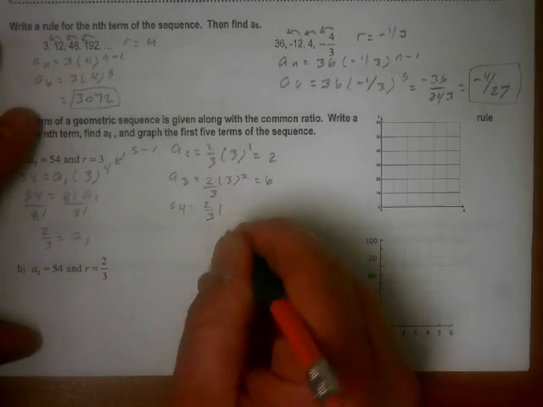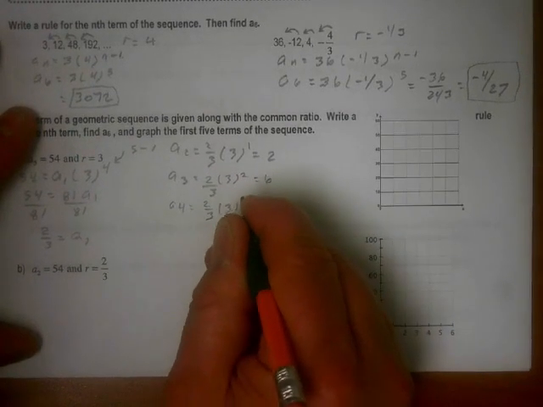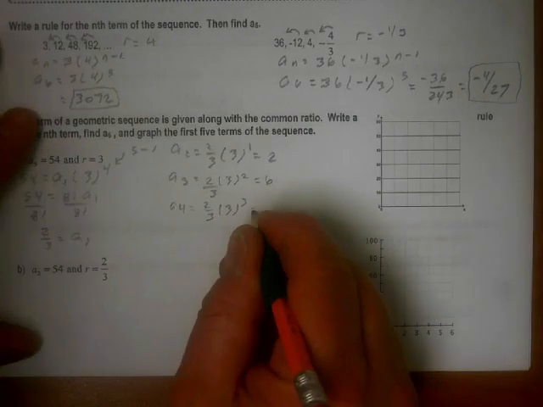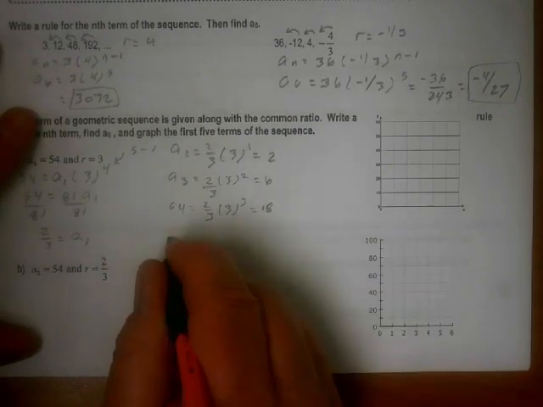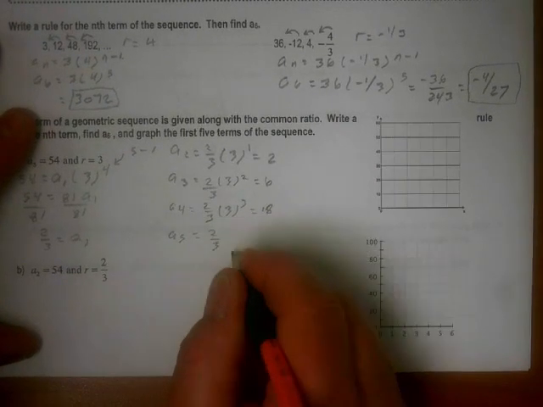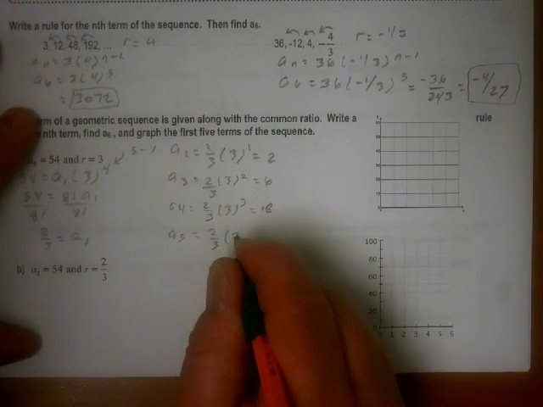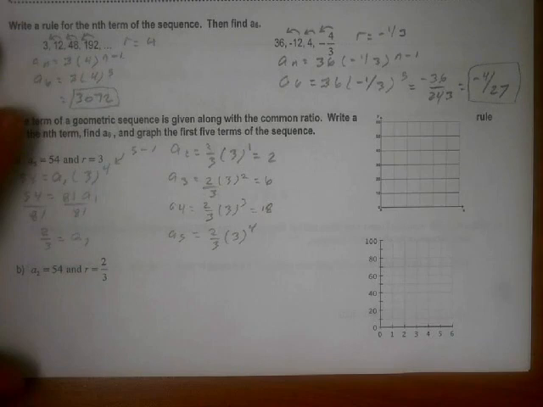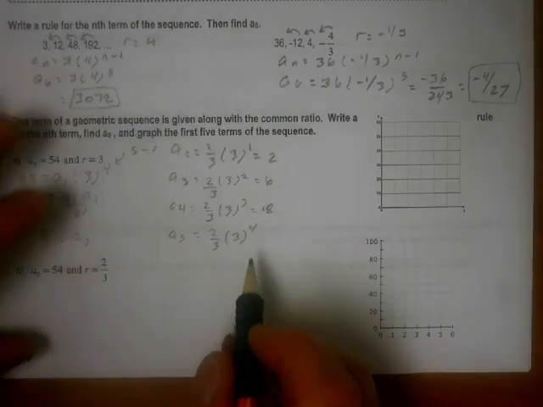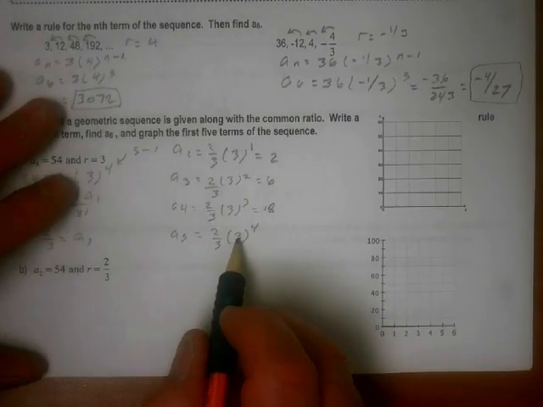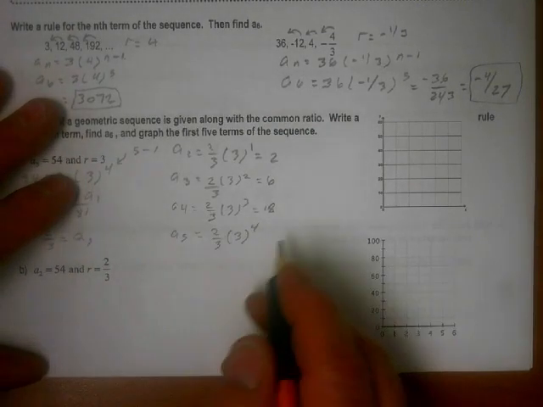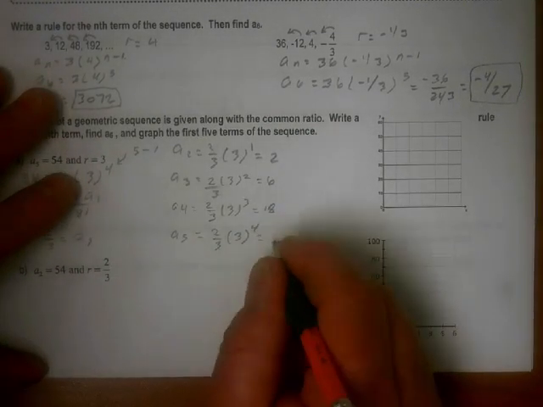a sub 4, 2/3 times 3 cubed. 27 divided by 3 is 9. 9 times 2 is 18. a sub 5 equals 2/3 times 3 to the 4th. 3 to the 4th is 81. 81 divided by 3 is 27, times 2 is 54.